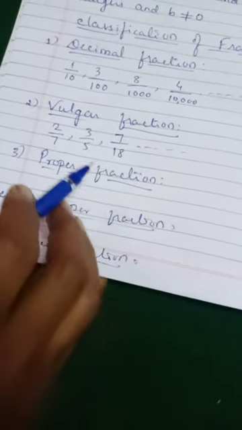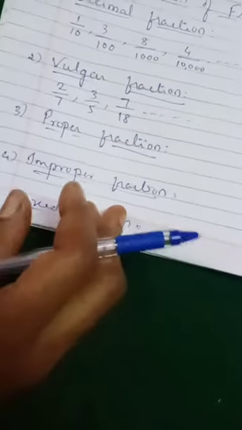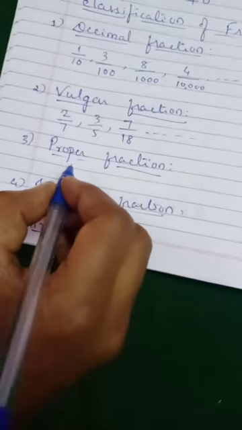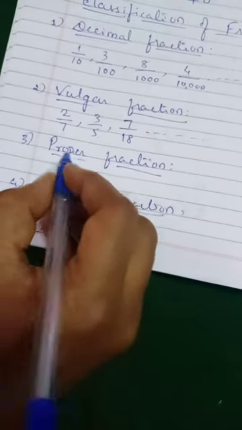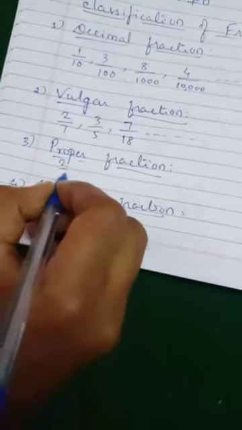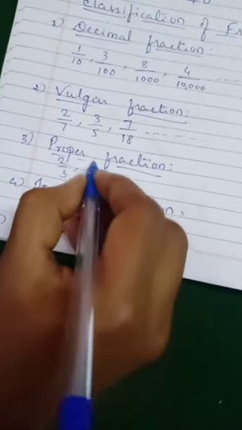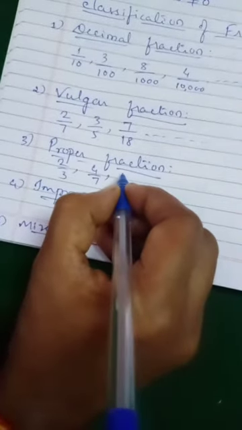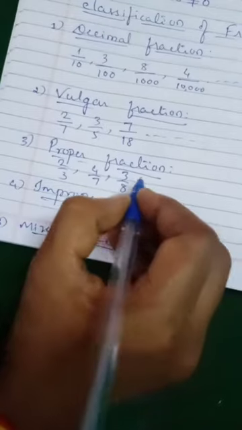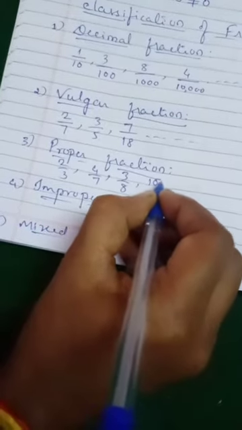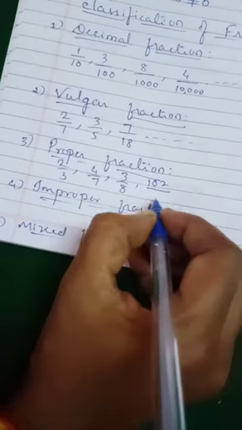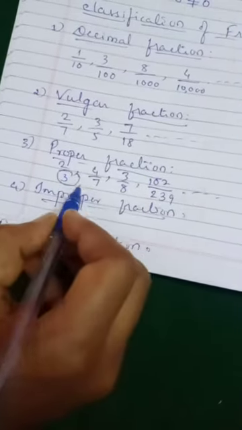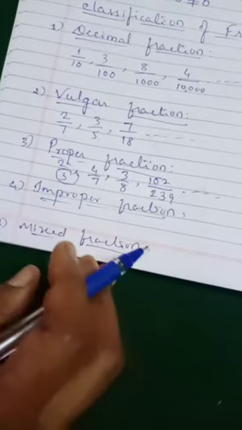Then proper fraction. In this proper fraction, denominator is greater than the numerator. For example, 2 by 3. Then 4 by 7, 3 by 8, 102 by 239 and so on. Here denominator is greater than the numerator.